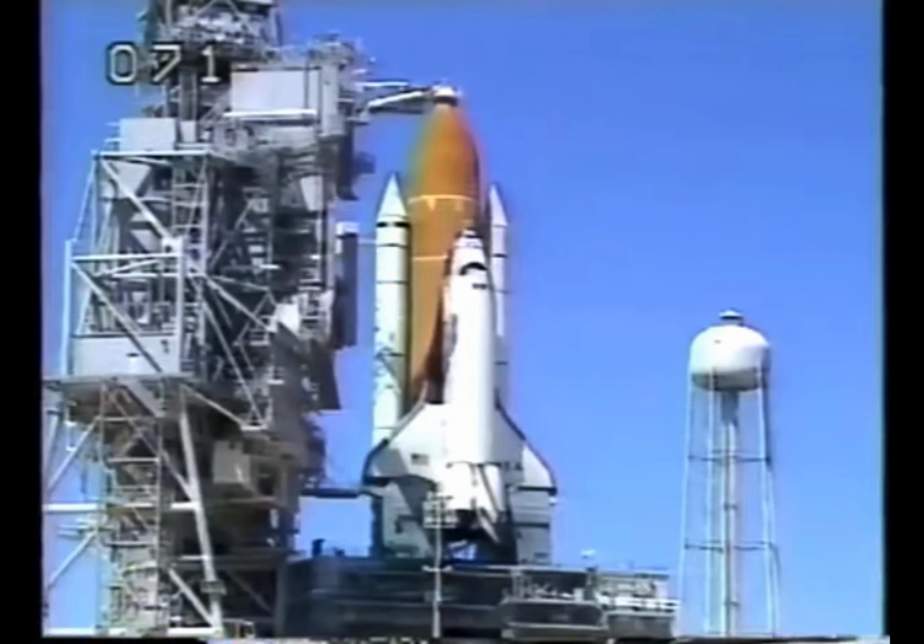And we're now activating the firing chain to the solid rocket boosters and the external tank range safety system.